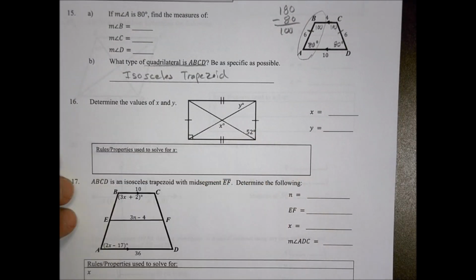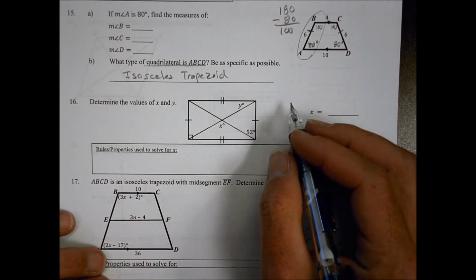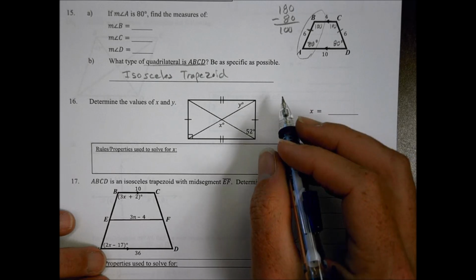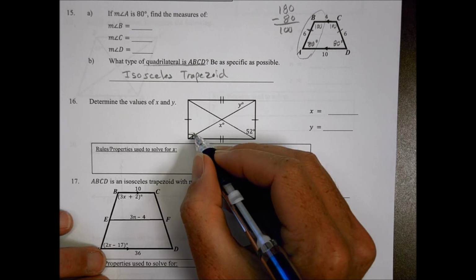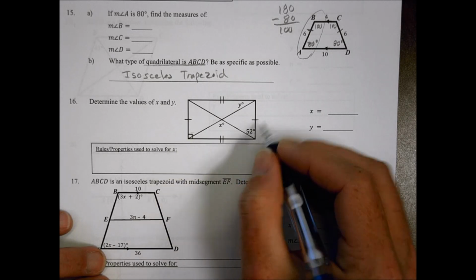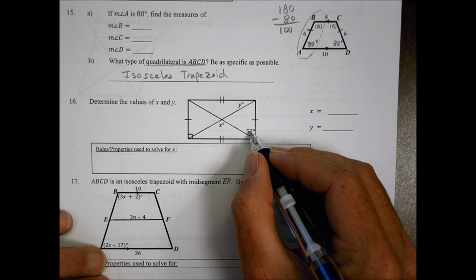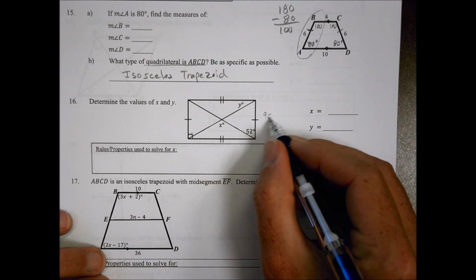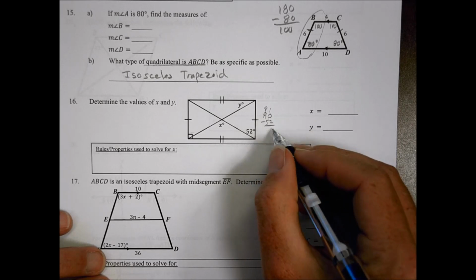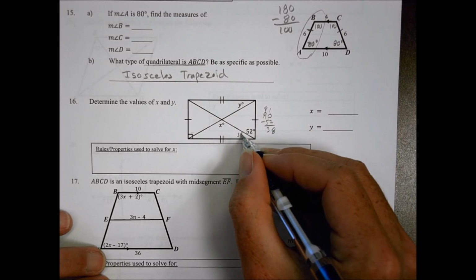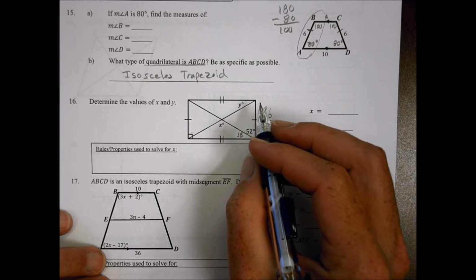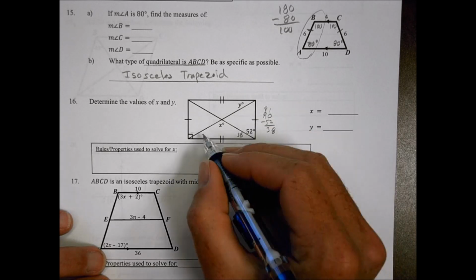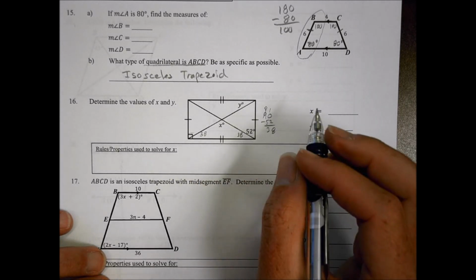Number 16, determine the value of x and y. It's a little more complicated here, but we can certainly do it. So rectangle angles, we know these are 90 degrees in here. This is 90 degrees, no problem. So if that's 52, then what's left on the other side is 90 minus 52, which is going to be 38 degrees. We also know that the diagonals produce isosceles triangles. The reason for that is because it's a rectangle, which would make this base also 38 degrees.